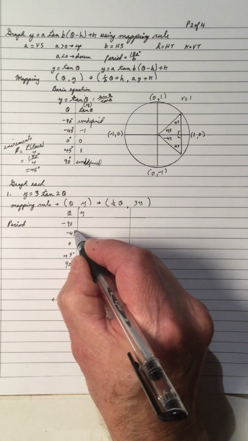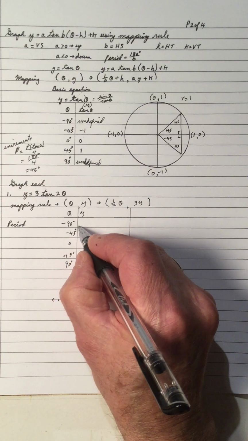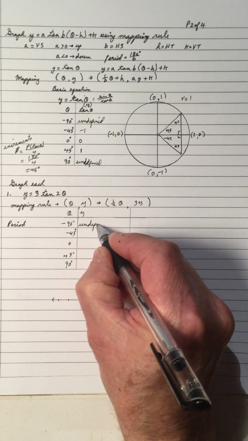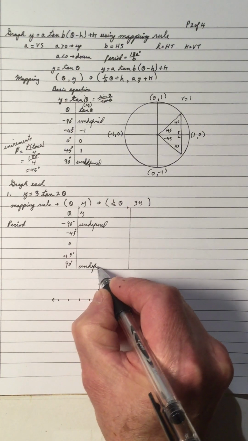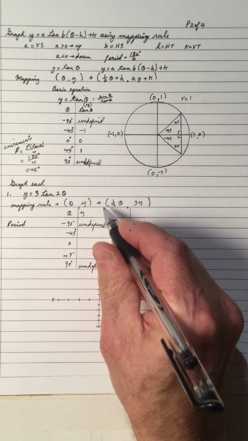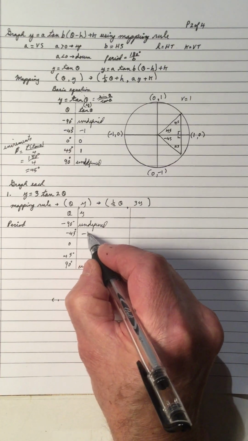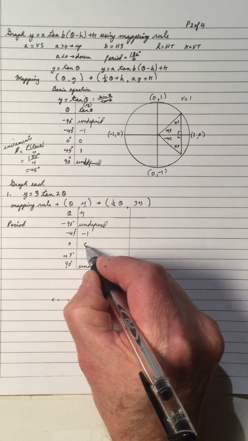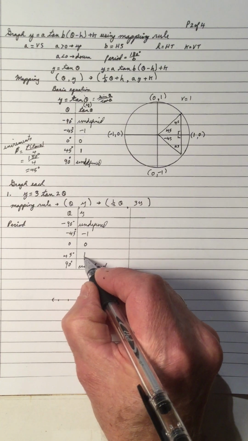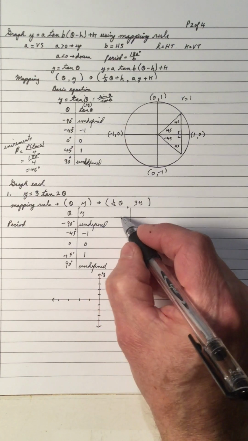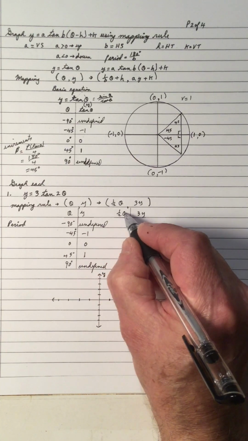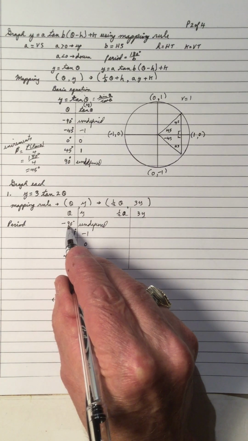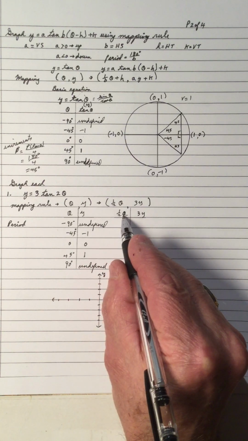These are degrees. And so it's undefined at negative 90, undefined at 90, and at negative 45 it is negative 1. At 0, you get 0. At 45, you get a 1. So these are the values. So this half theta goes here, and this 3y goes here. So you take the values of theta and plug in.